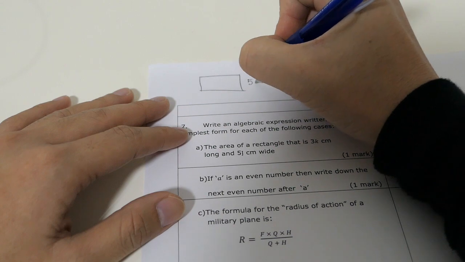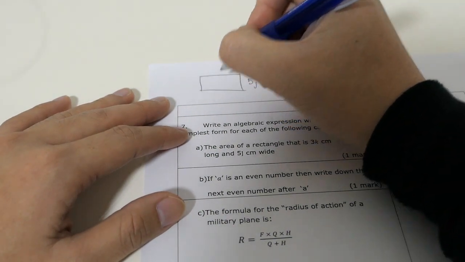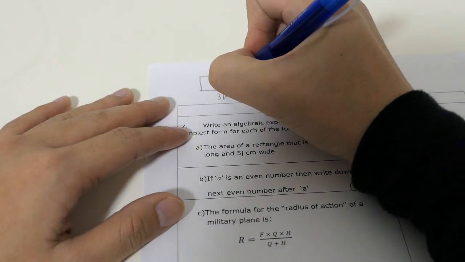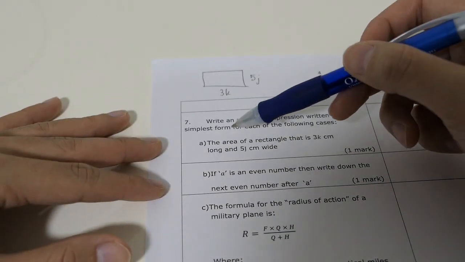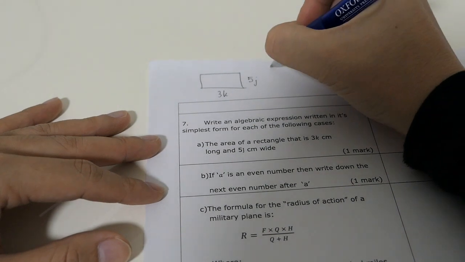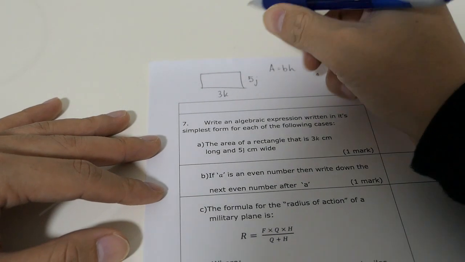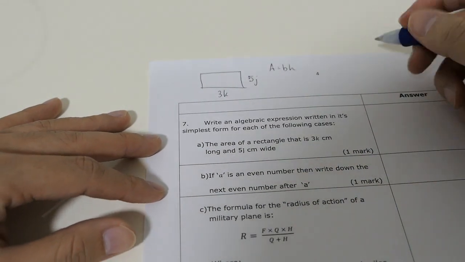It doesn't really matter which one is width and which one is the length. We don't know the length. We don't know if 3k is bigger than 5j or not. That's not the point. We want the area. We need to remember area of a rectangle is base times height, or length times width. So it's just this times this.